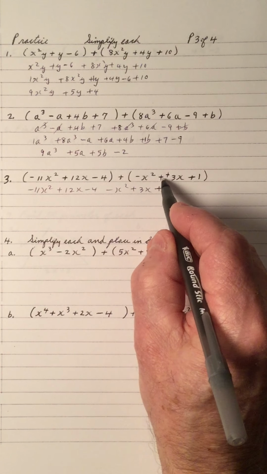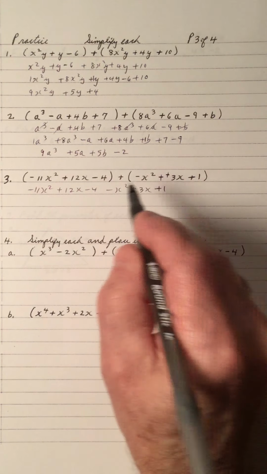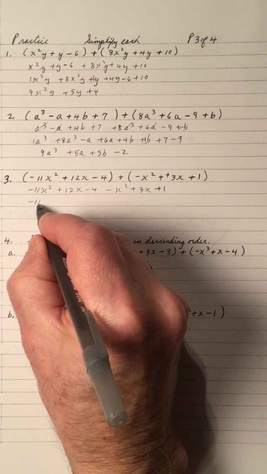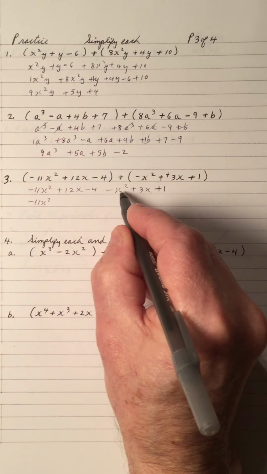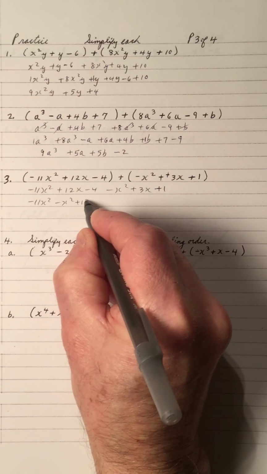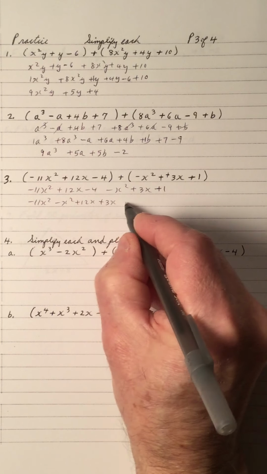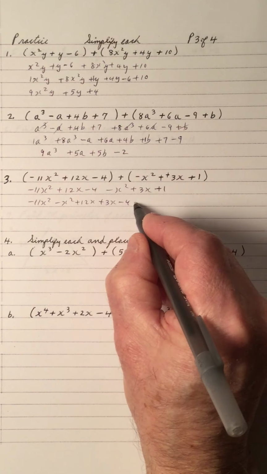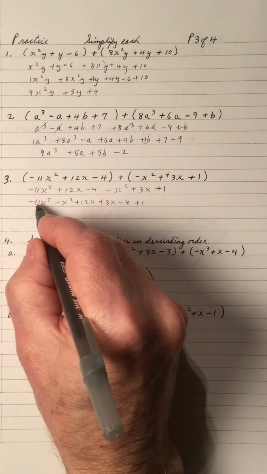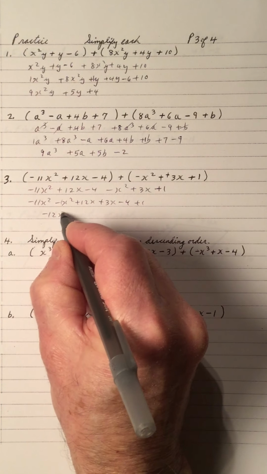I didn't, the only thing I changed was the double negative here, so that's a negative, that's a positive, that's a positive, everything's great. Like terms, I got an x squared, I got another x squared, I got a 12x, and I got a 3x, that's a negative 4, and that's a positive 1. Terms are grouped. Negative 11, subtract 1, that's a negative 12.